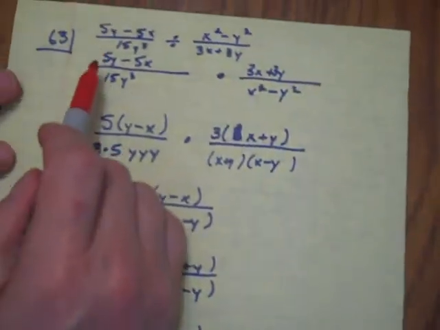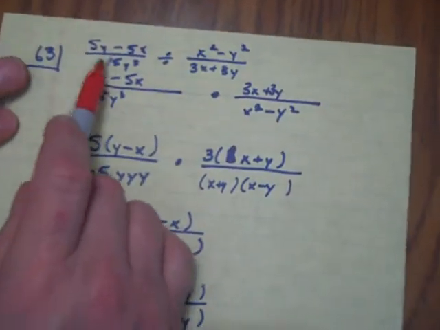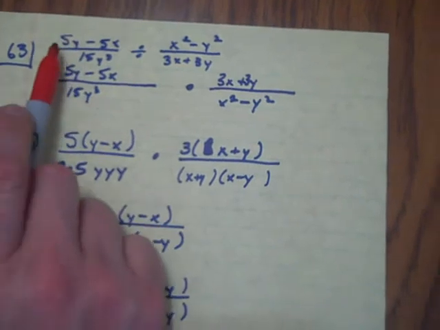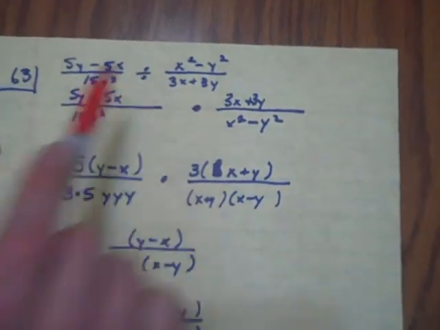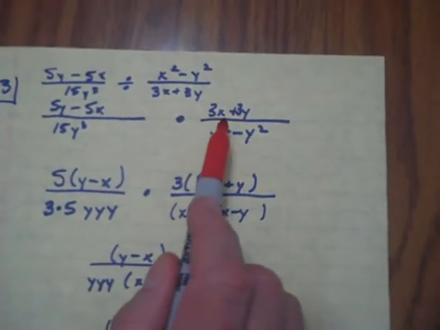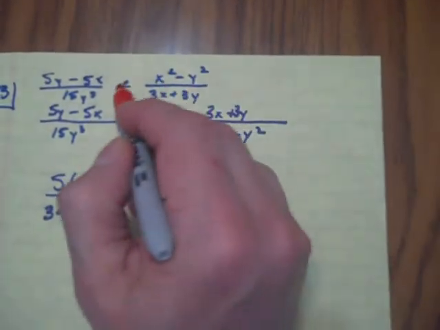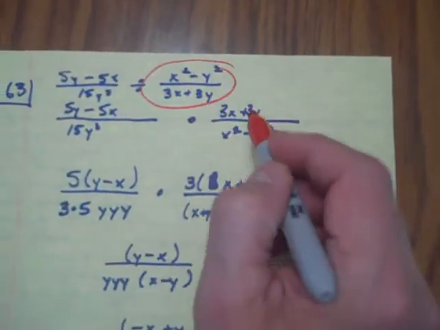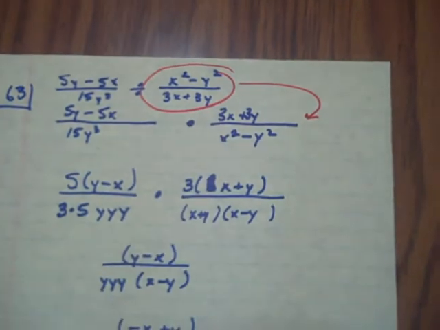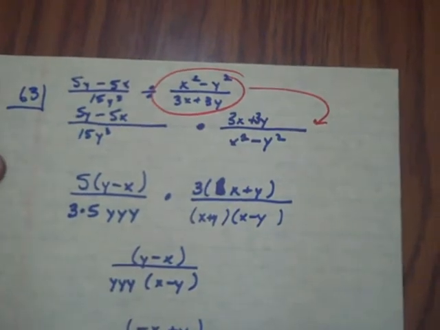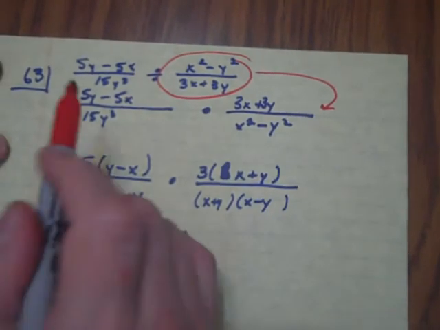Last one today, 63. I was working with a student when I was doing these problems, and she did a nice job with this. And it starts here as a division problem. And the first thing she did when she read the problem to me is she actually knew that when you're dividing fractions, you are multiplying by the reciprocal. So she did that first, and I think that's fine.